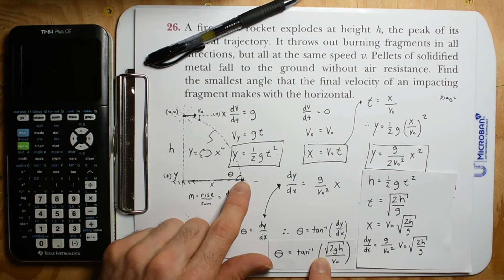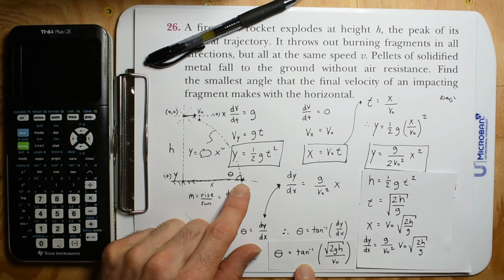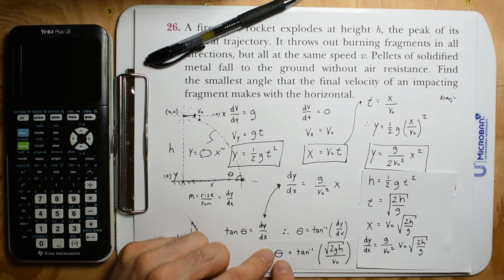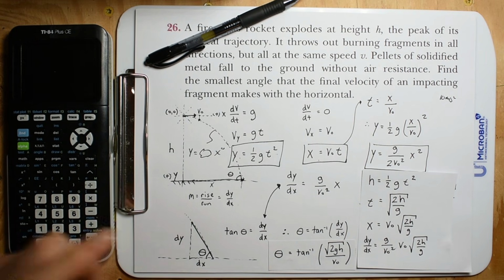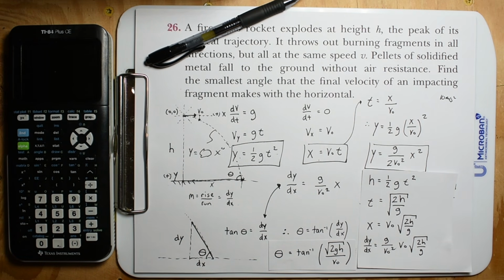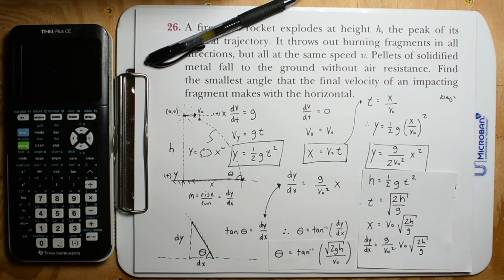And then so for the question, what's the minimum angle at the ground that the spark is going to land, it is going to be the inverse tangent of the square root of 2gh divided by v naught. Okay, hell yeah. So that was longer than I thought it was going to take, but now we can just do the rest of the video. So thanks for joining me, and that's a video.